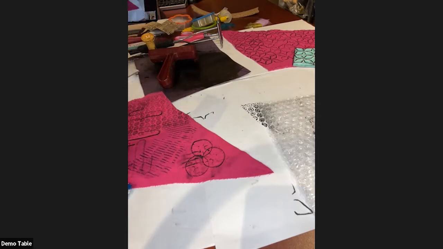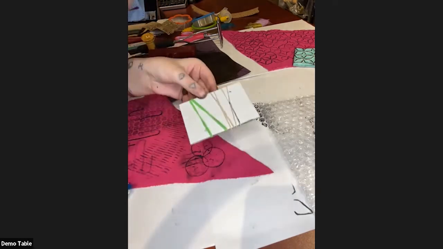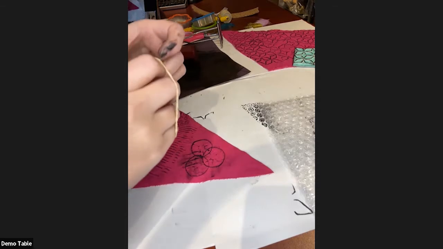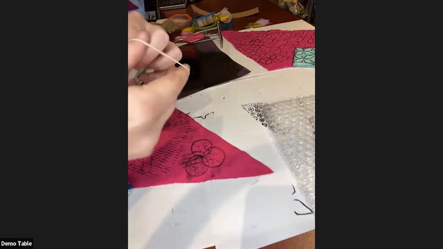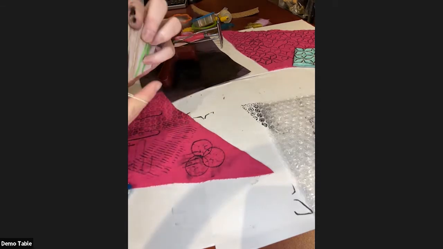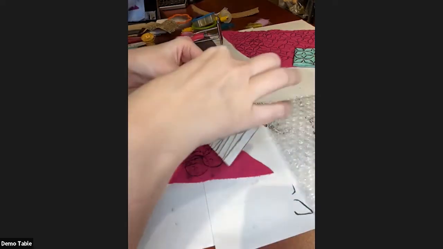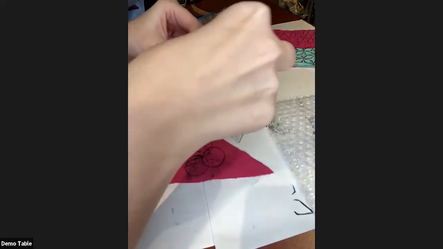I'm going to create an interesting kind of pattern. So we've got some overlapping stripes.